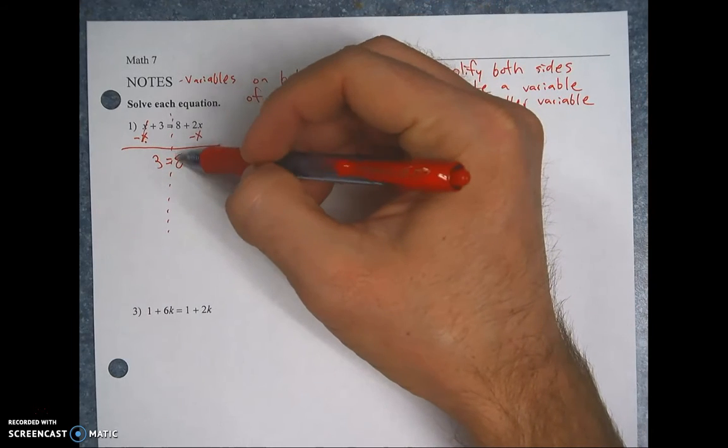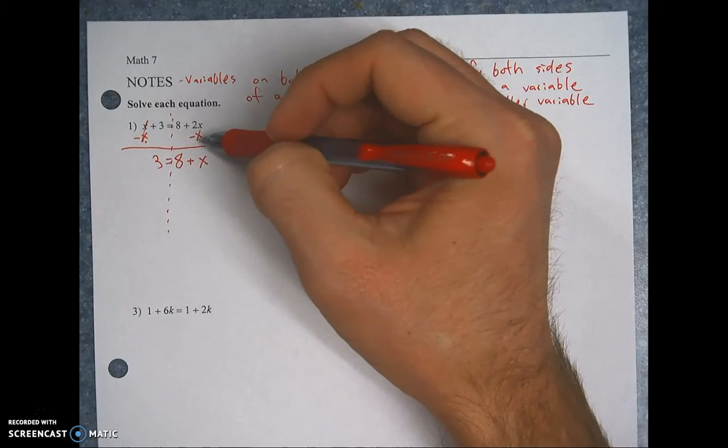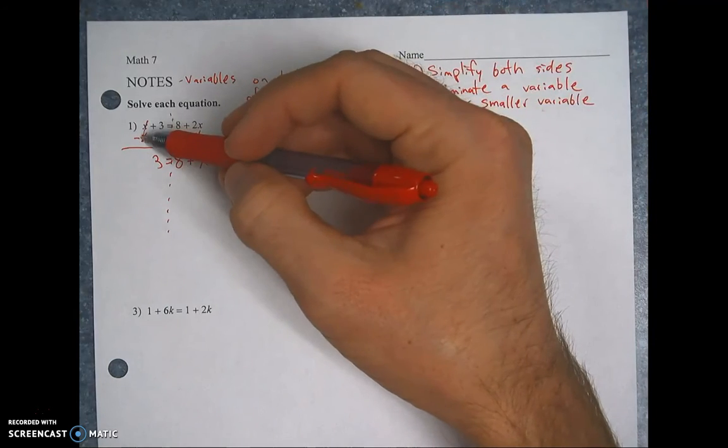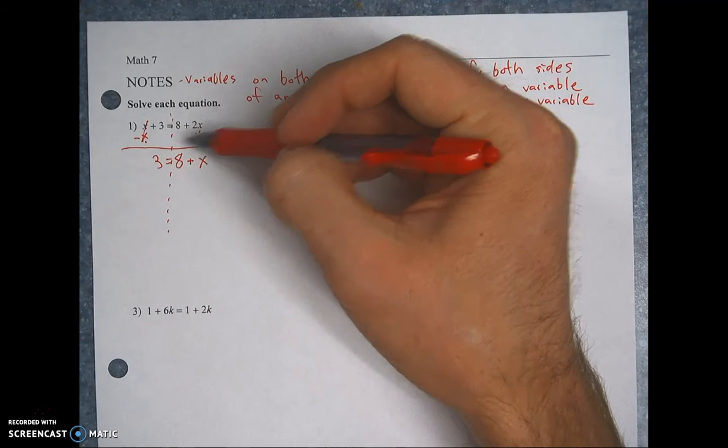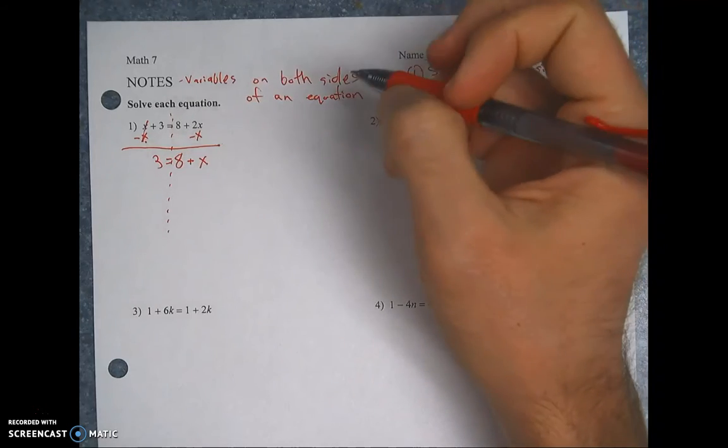So these two equations are equivalent. They mean the same thing. Okay, but I've eliminated an x from both sides. So 1x went away from here and 1x went away from here. So now there's none over here and there's 1 left on this side. And now it's a pretty simple equation to solve.